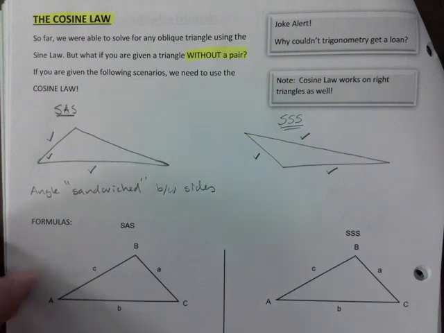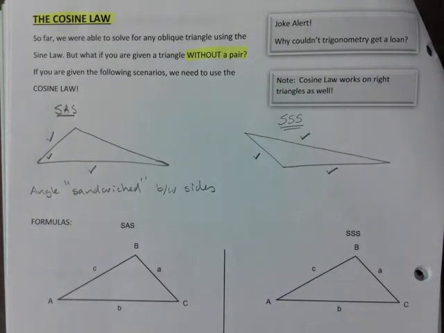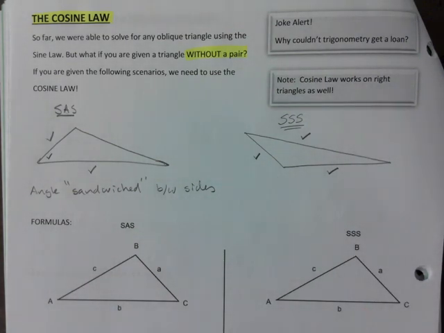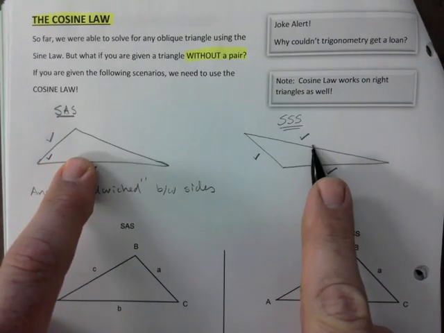That one is a dead giveaway that you're going to have to use cosine law. But in both scenarios, you do not have a pair. Okay, guys? So remember I told you when it's a known pair, sine law; if there is no pair visible, you've got to go cosine law, and it's going to be one of these two.